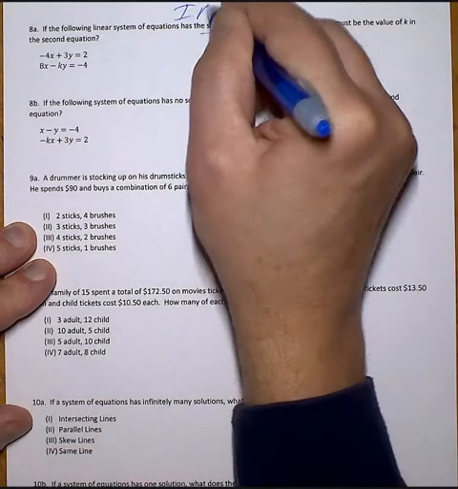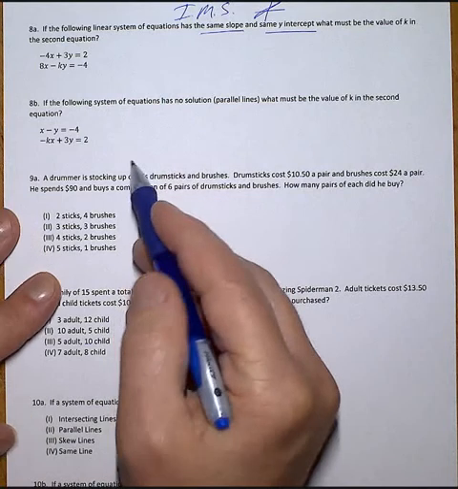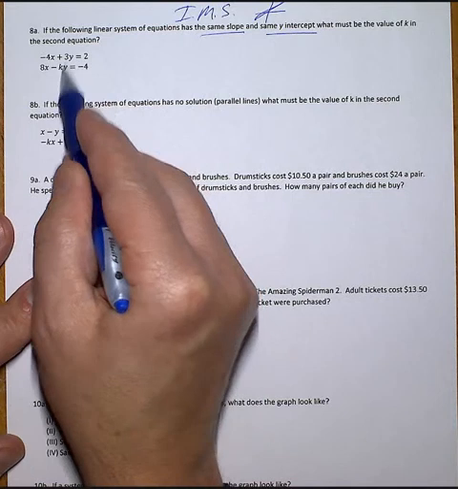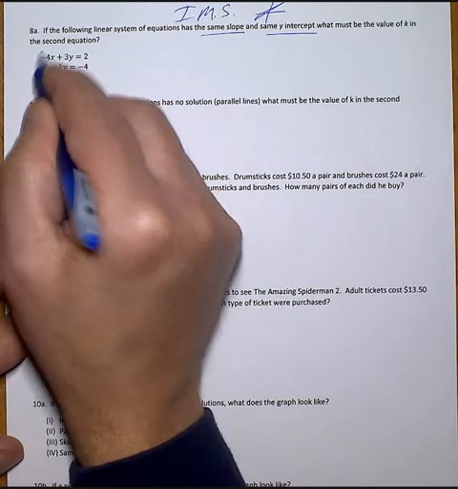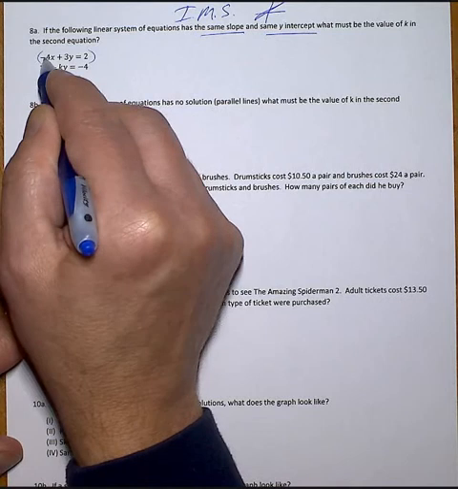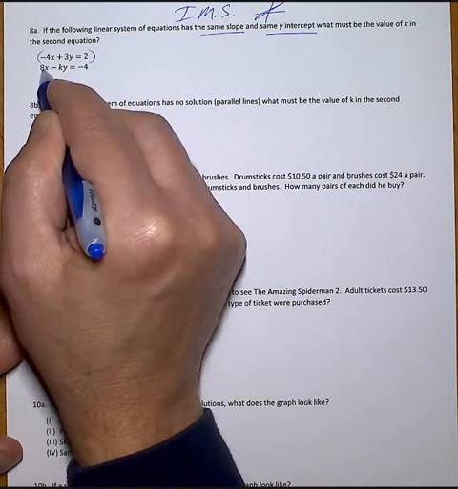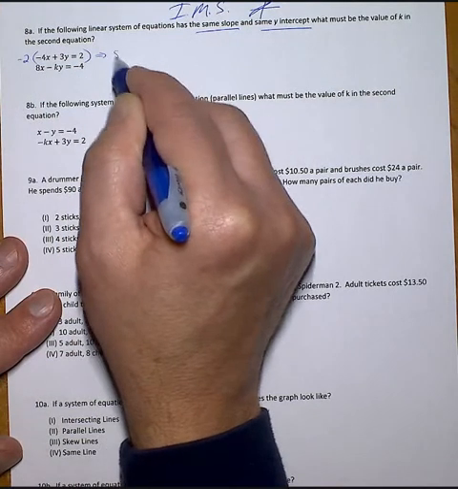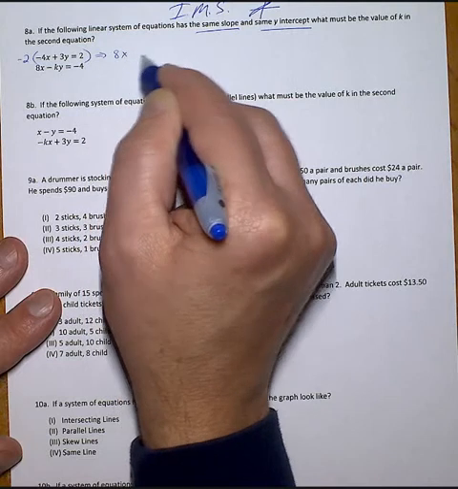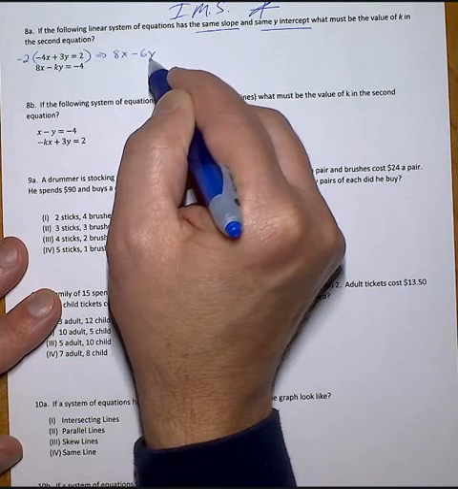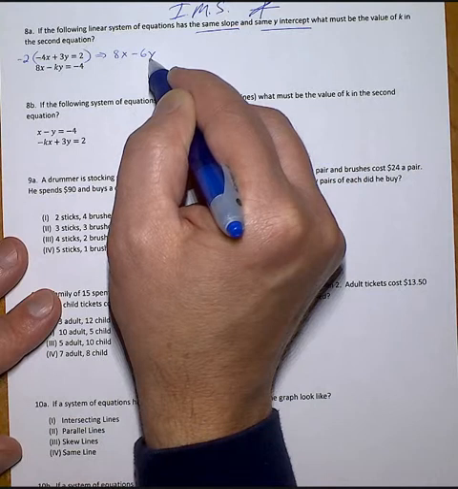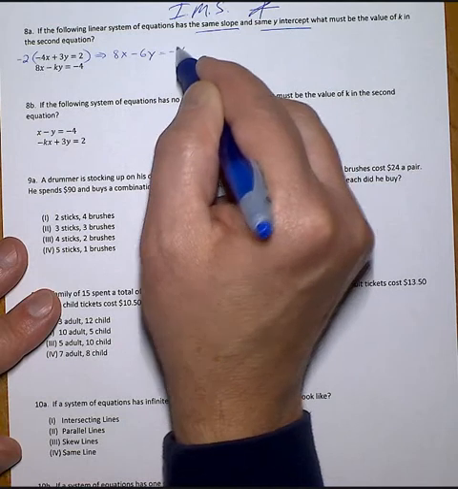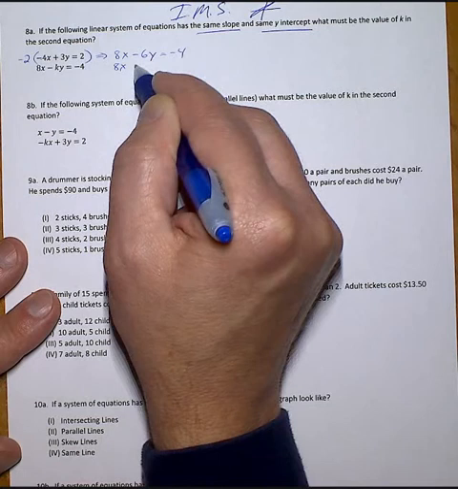Infinitely many solutions. And I know if it's infinitely many solutions, that this is just a multiple of this equation. So we could do something like, what do I have to multiply this negative 4 by to get a positive 8? Well, I'd have to multiply by negative 2. So that would turn that equation into a positive 8x minus 6y equals a negative 4.